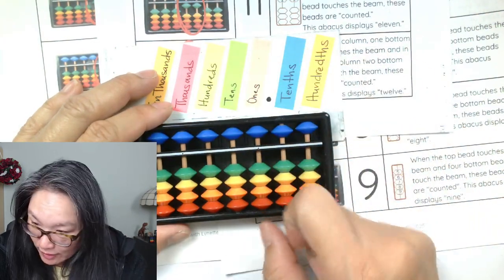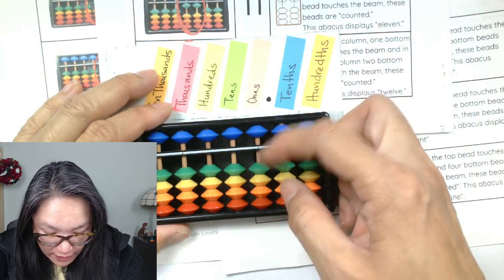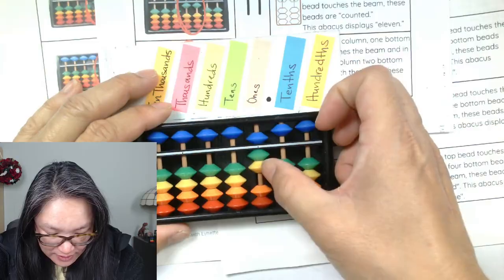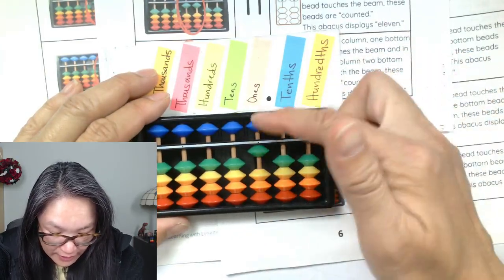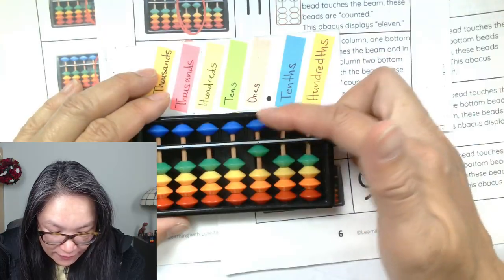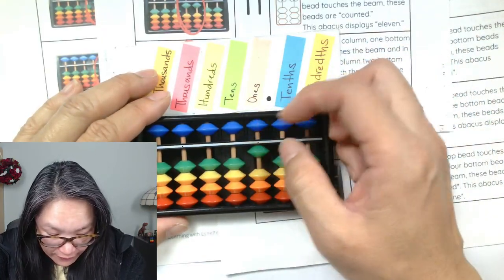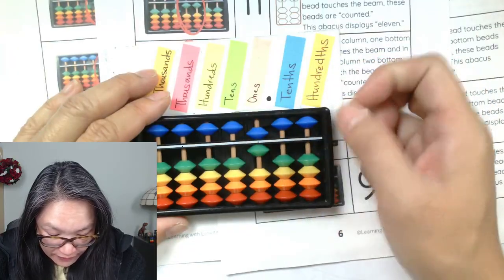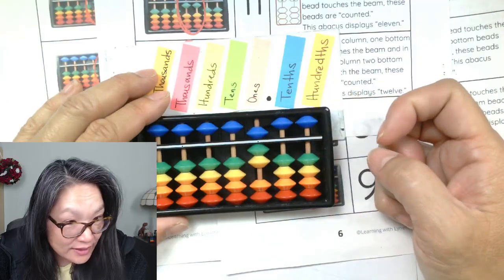So when we read it, we have 1, 2, 3, 4, and then 5, 6, 7, 8, 9. So the way I did it before was 1 and then 6. Why? Because we're adding the 5. When we add the 5, we add more. So we have 5 and then we have 6. 1 and 5 is 6. So if I had 2 and I add the 5, it is now 7.